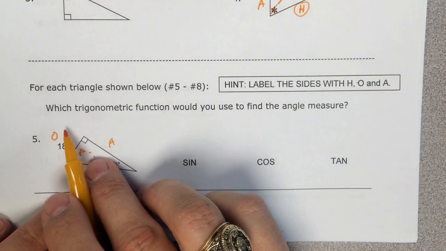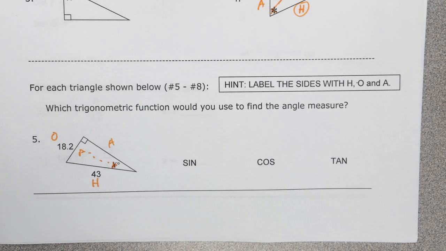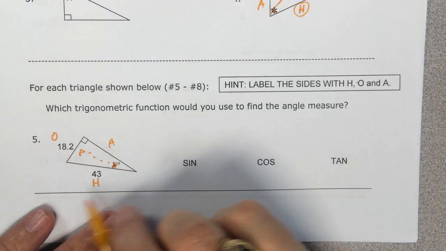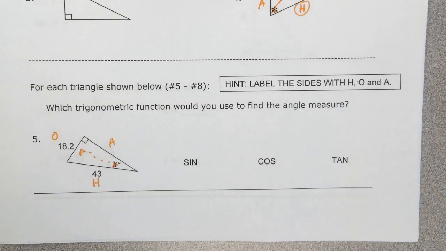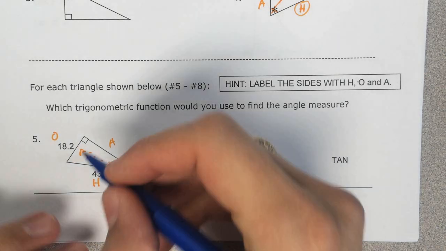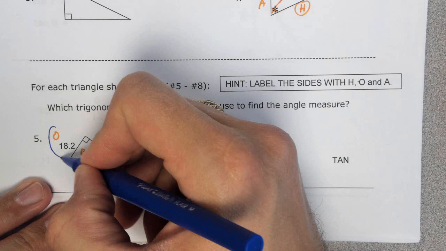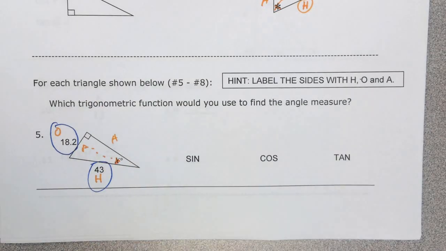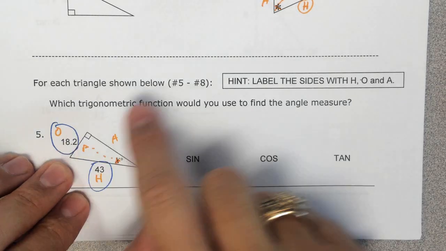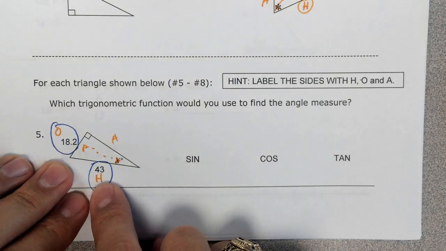Okay, I'm sorry, we're not finding sides, we're saying which trigonometric function would you use. So once we've labeled our sides, we can go through and figure out which ones we have. We have the opposite and we have the hypotenuse. Which of our trigonometric functions uses the opposite and the hypotenuse?